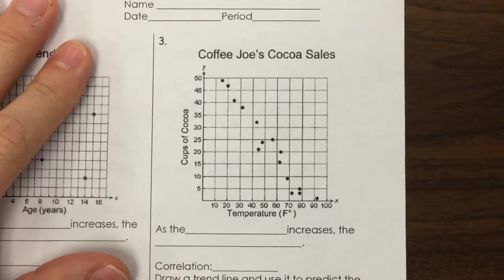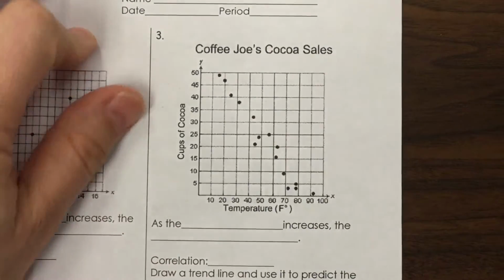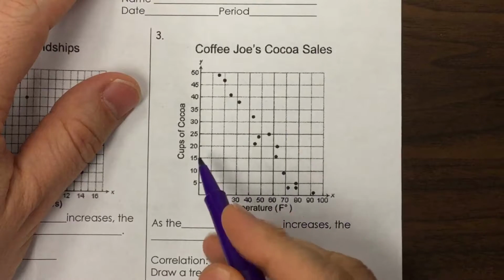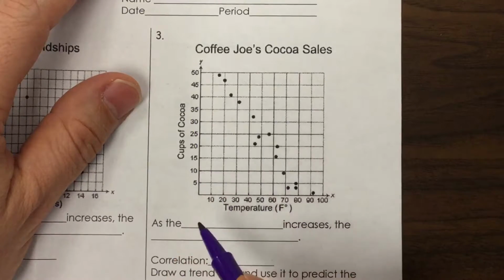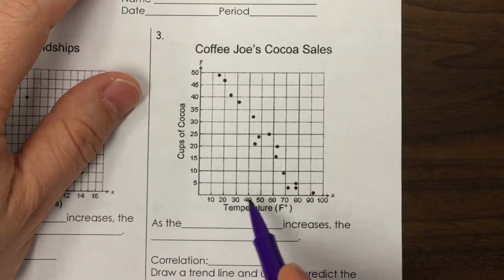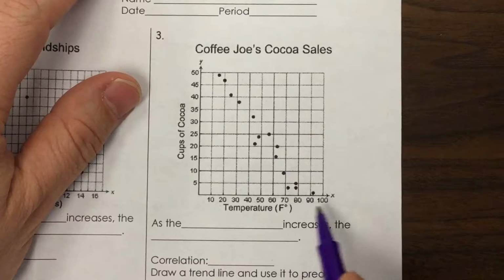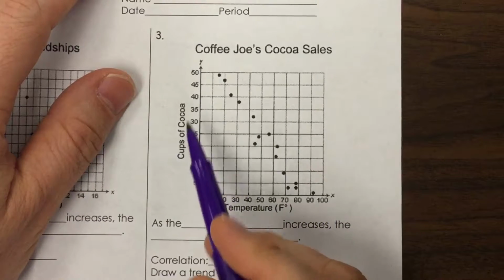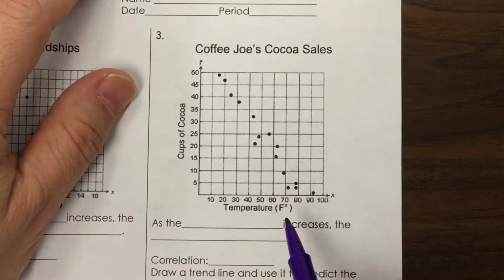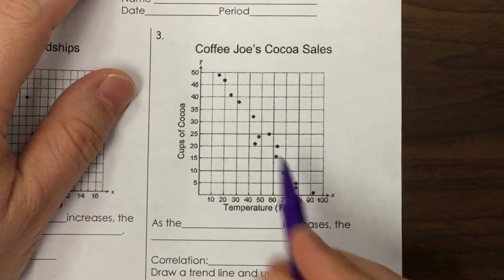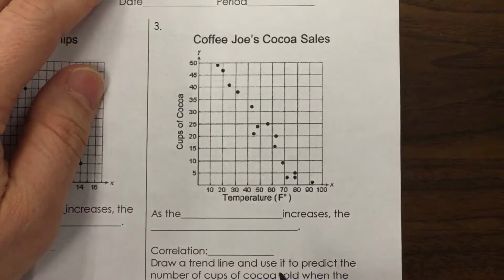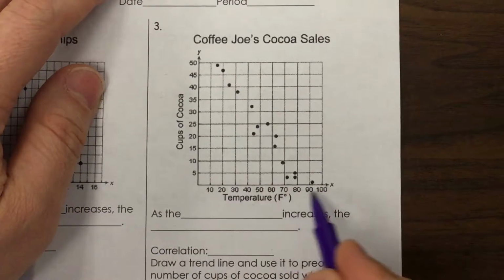So number 3, we have Coffee Joe's cocoa sales. The x-axis is labeled temperature in Fahrenheit. The y-axis is labeled cups of cocoa. Okay, so what do we have here? The temperature is getting bigger and bigger and bigger. This is the temperature outside, right? The number of cups of cocoa they're selling is actually getting smaller. Okay, so as it gets hotter outside, people maybe don't want hot chocolate, right? They don't need something to warm them up. So the sales are getting worse.